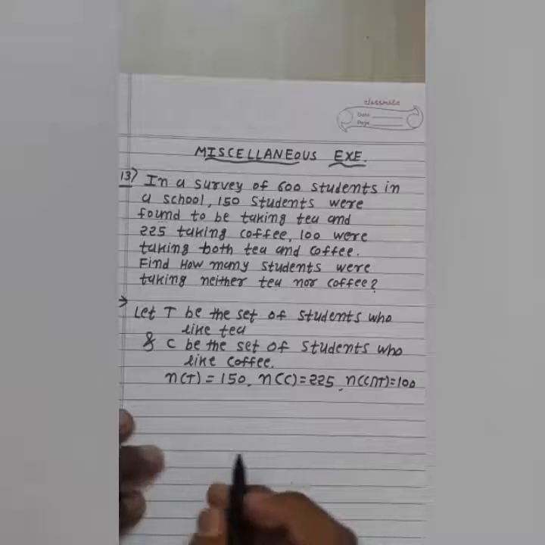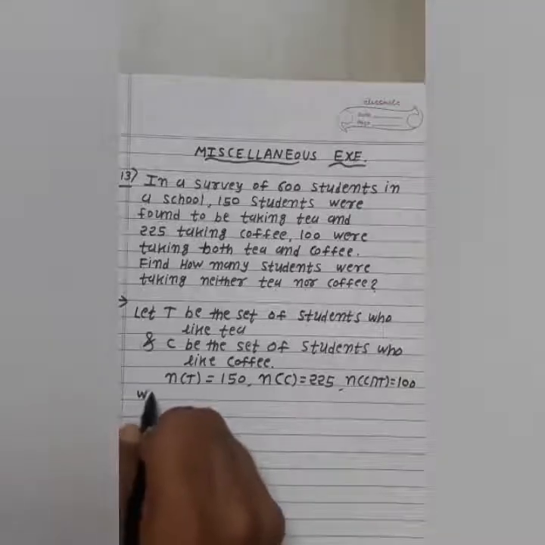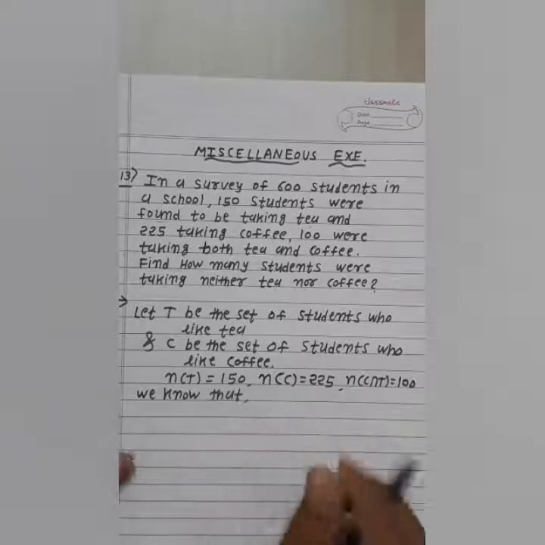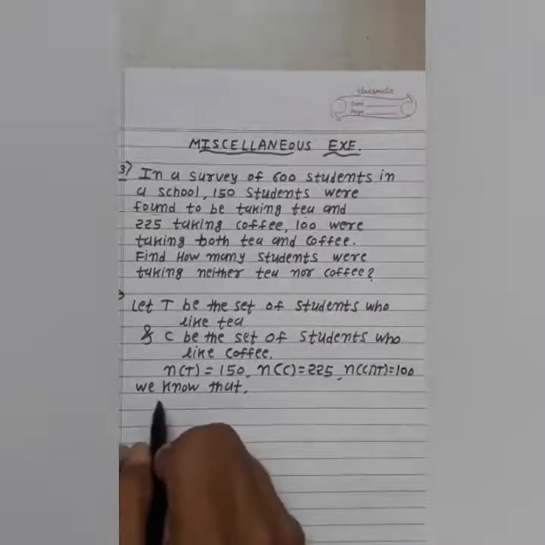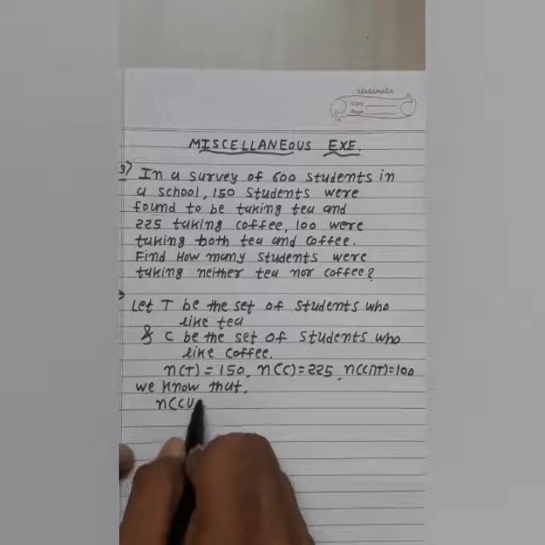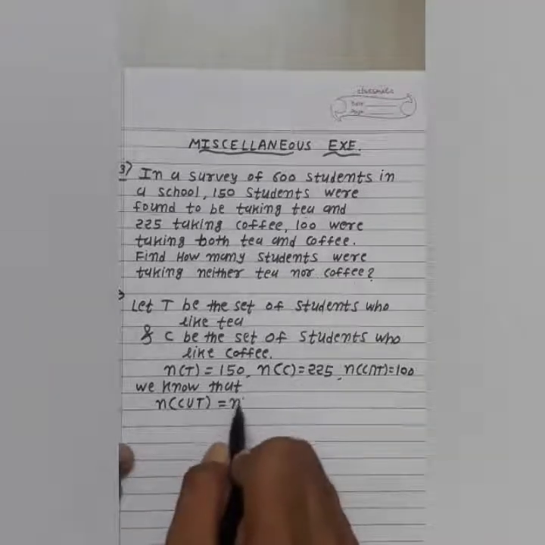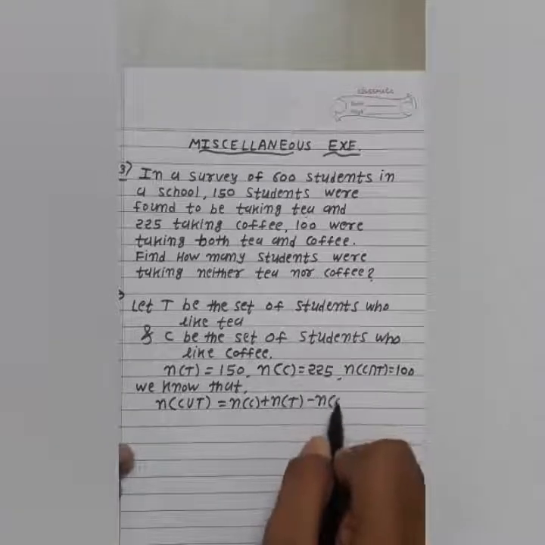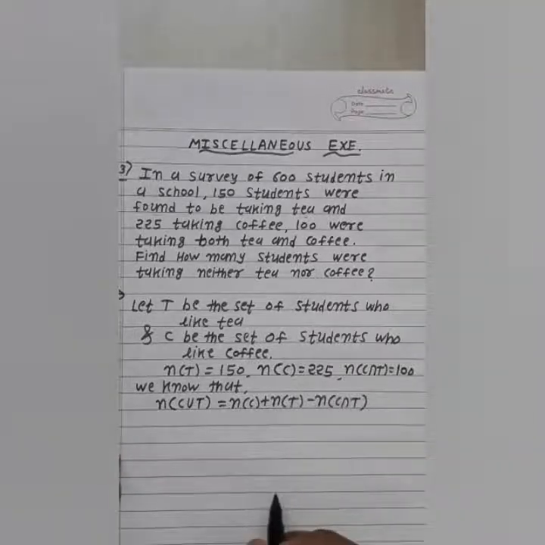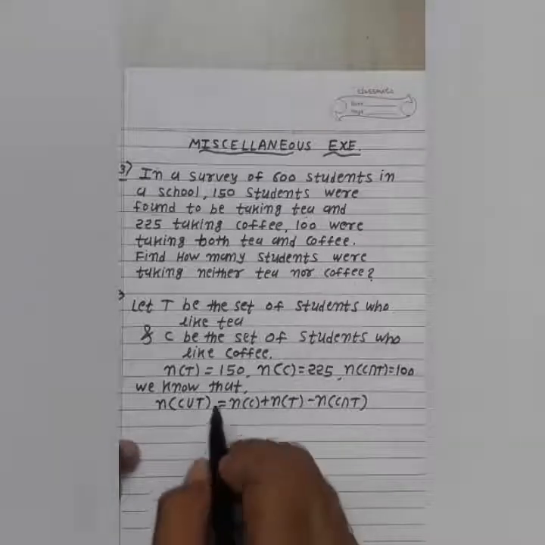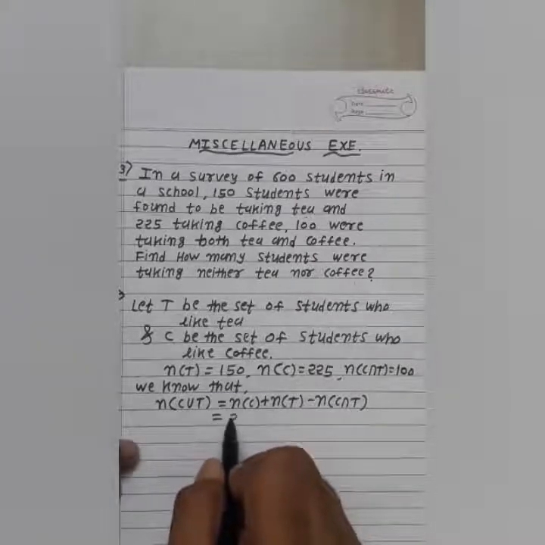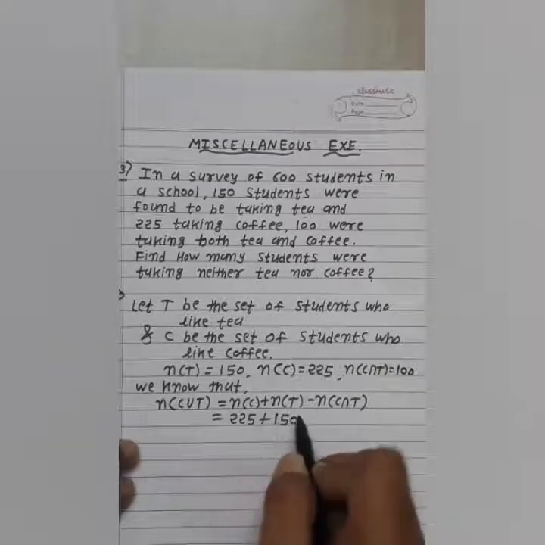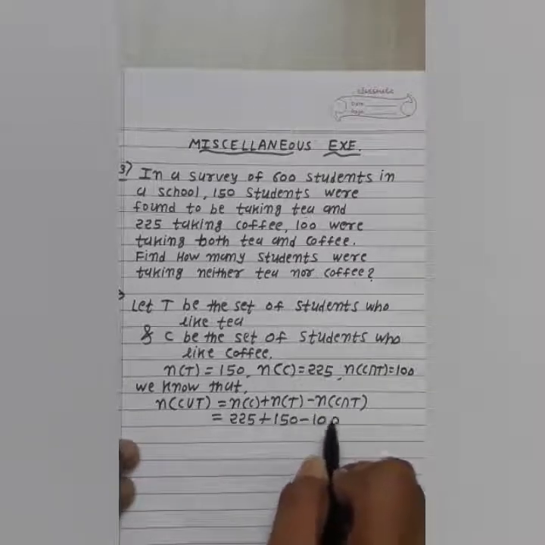Now first of all, we know that n of C union T is equal to n of C plus n of T minus n of C intersection T. So n of C, that means 225, plus n of T, 150, minus 100.